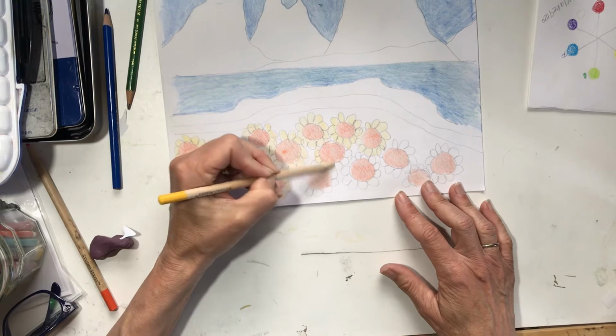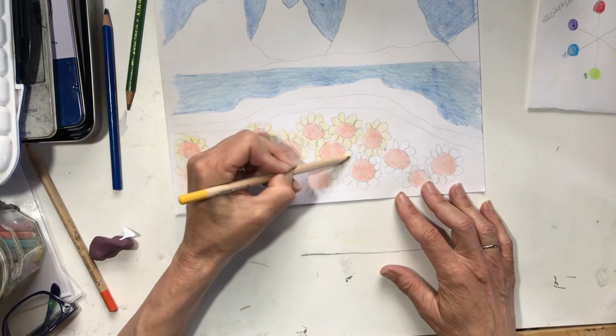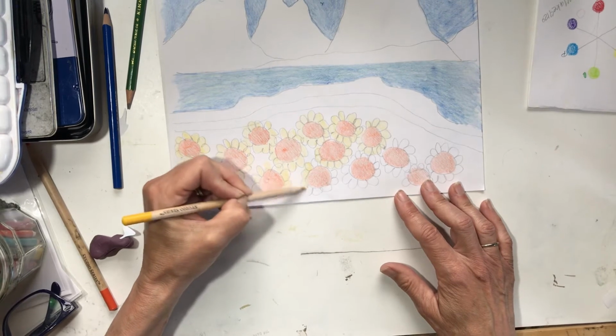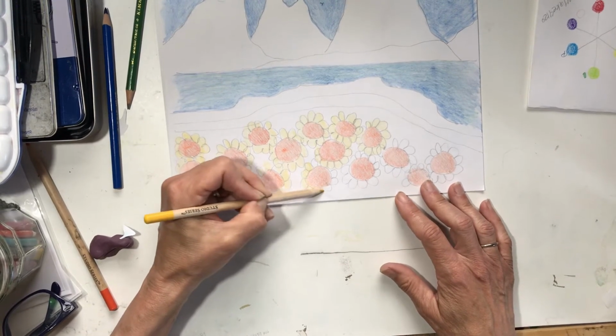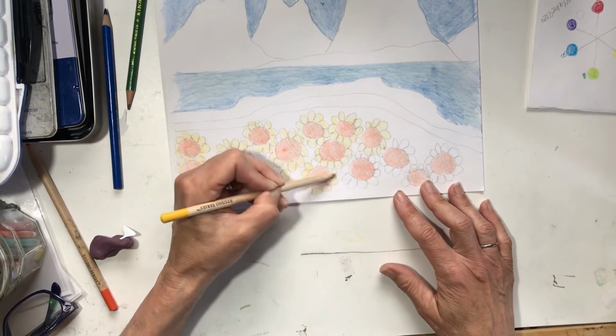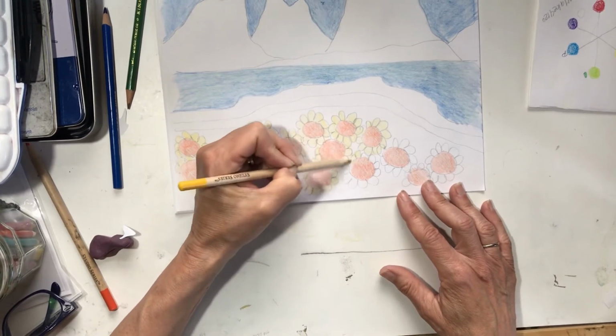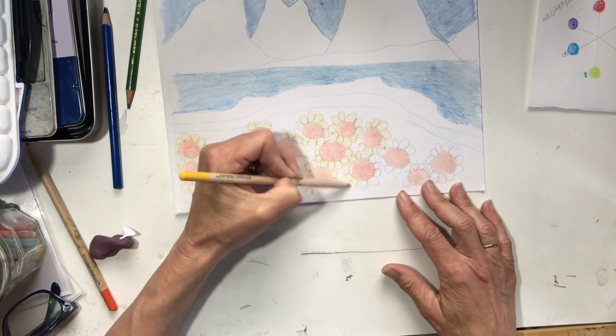Almost done. We should count how many flowers we have. Everybody will have a different number of flowers, so I think everybody should count how many flowers you have. And then we'll compare.